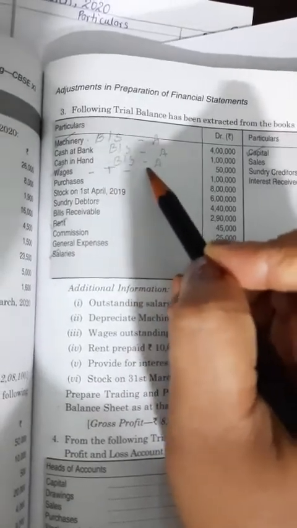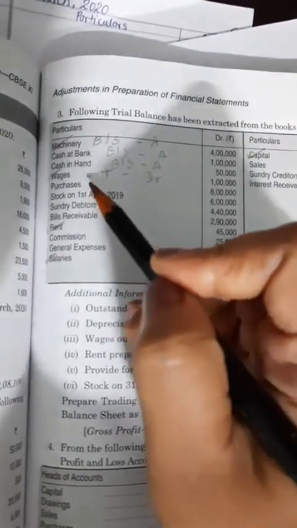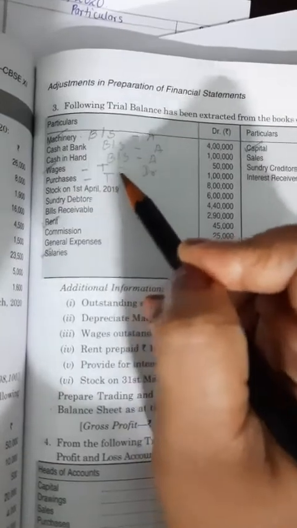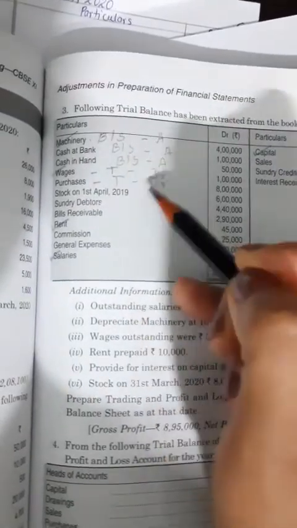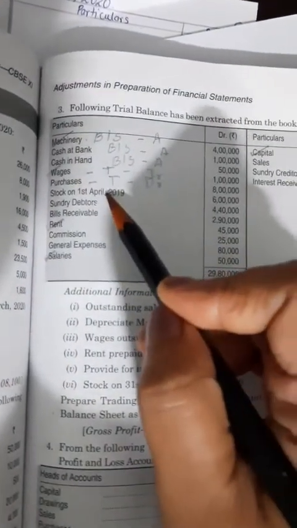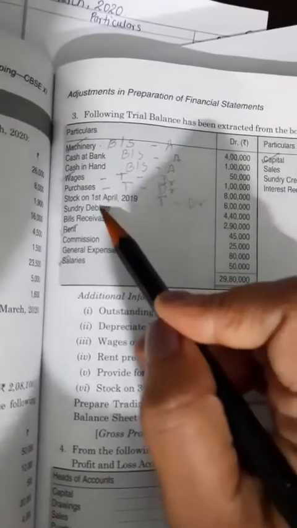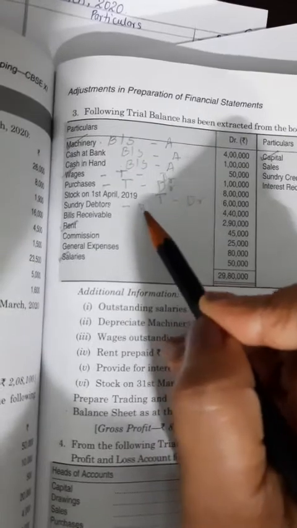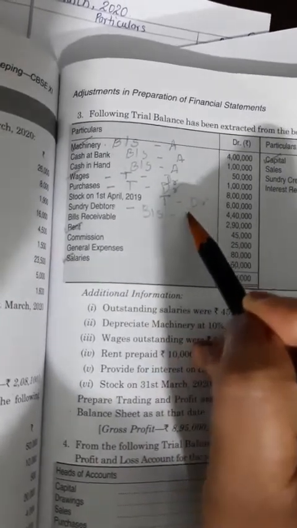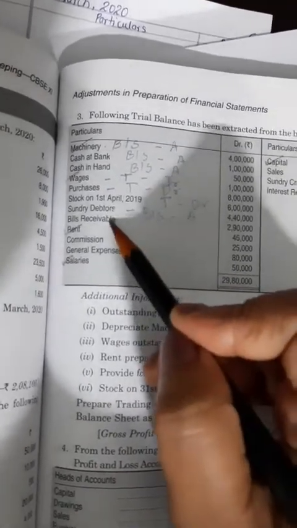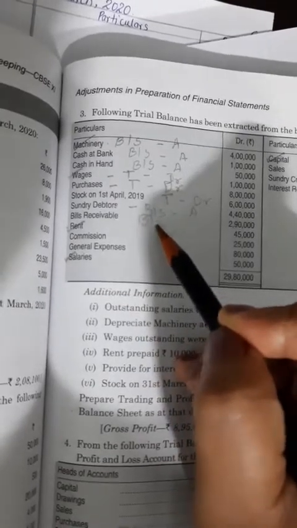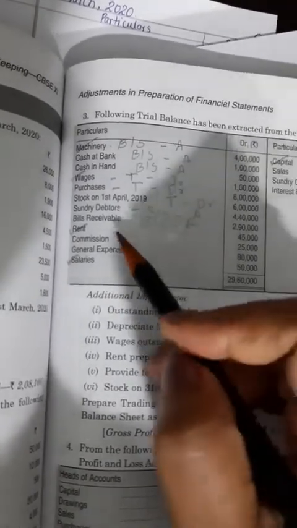It's an expense, so debit side. Purchases, again in the trading account, debit side. Opening stock, trading account, debit side. Debtors, balance sheet, asset side. Bills receivable, again balance sheet, asset side.